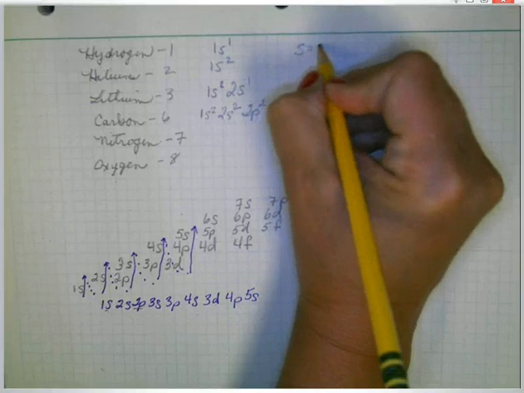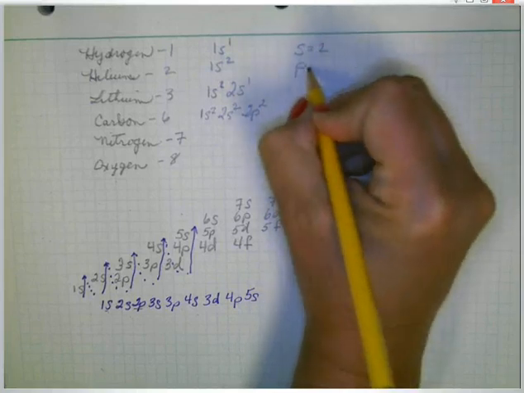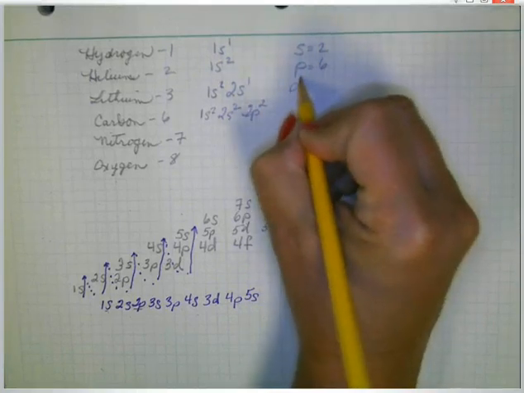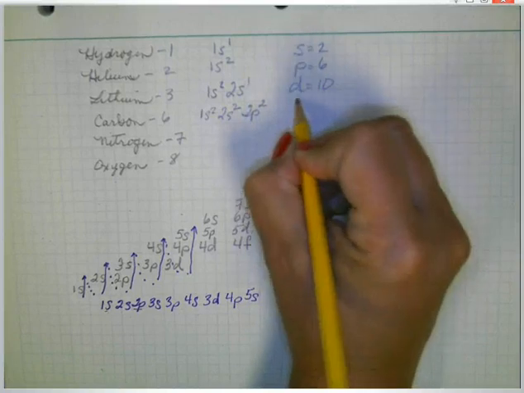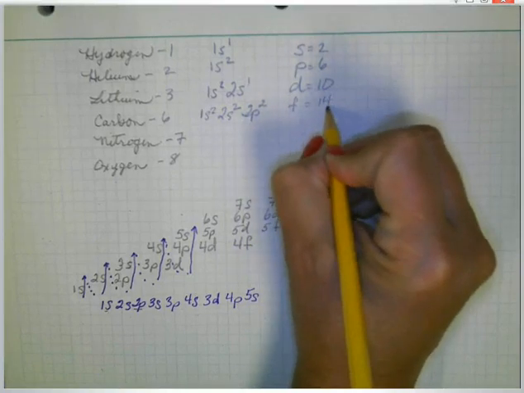So how many electrons can go in each orbital? Well, S can hold up to 2, P can hold up to 6, D can hold up to 10, and F can hold up to 14.